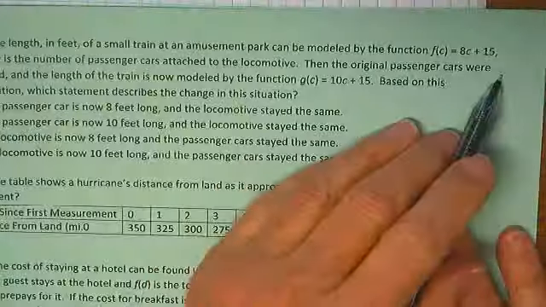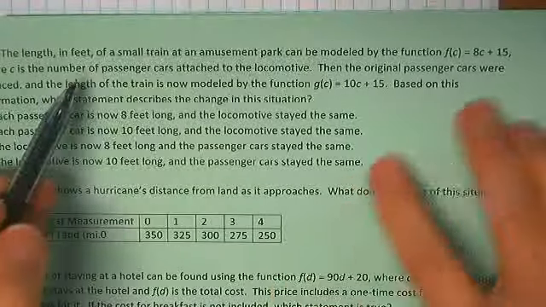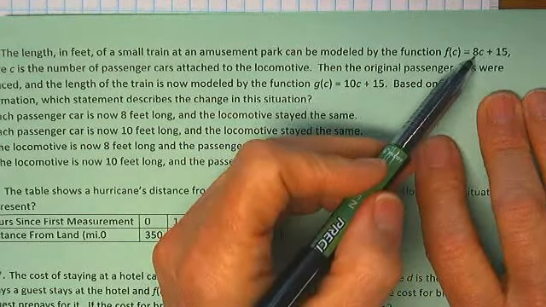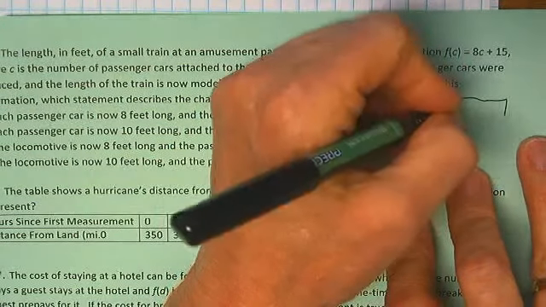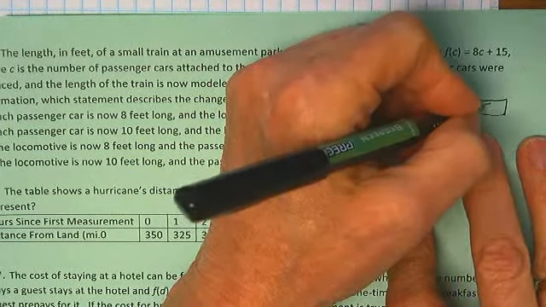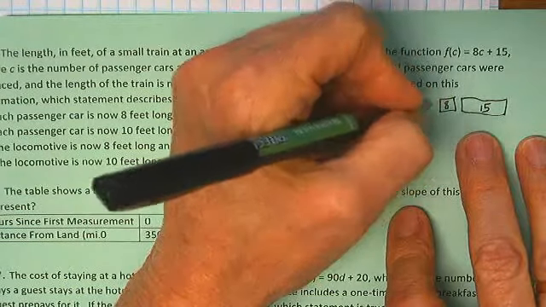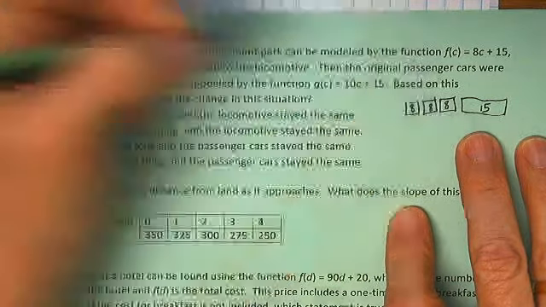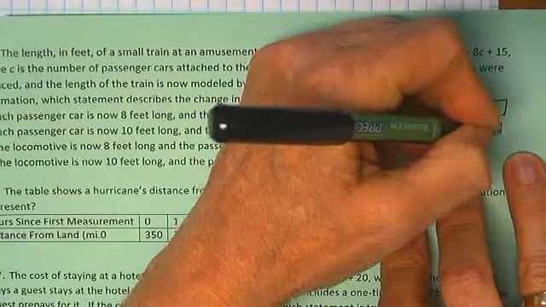15. The length in feet of a small train is modeled by this function, where C is the number of cars. Well, if C is the number of cars, and we have a locomotive, 8 feet must be the length of each car. So the initial conditions look something like this. 15 feet. Let's say we have 3 cars. Then my first picture is going to look like this. Then the cars are changed, and now we have a longer train.